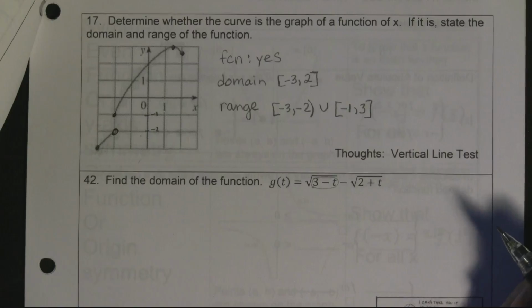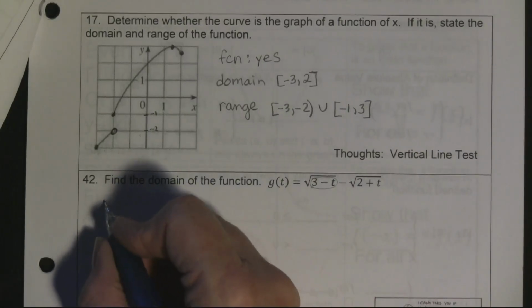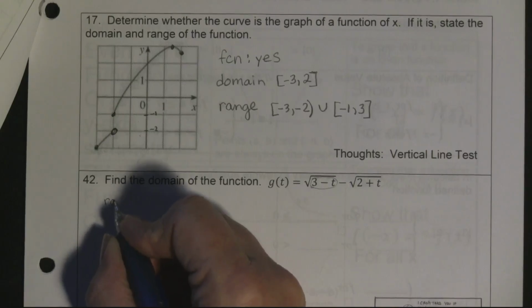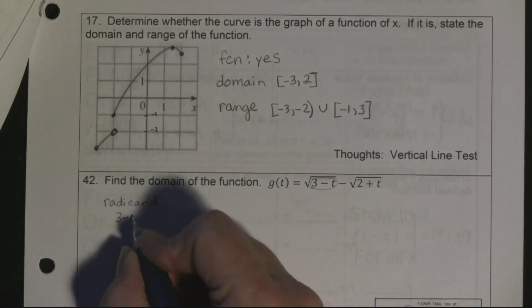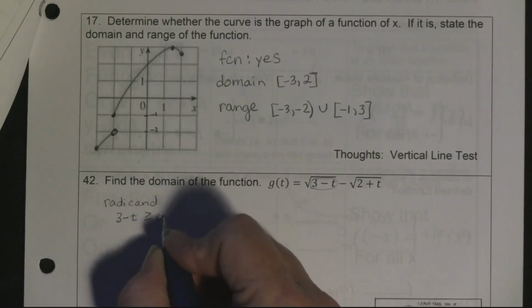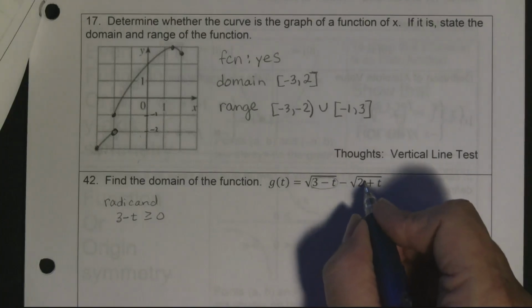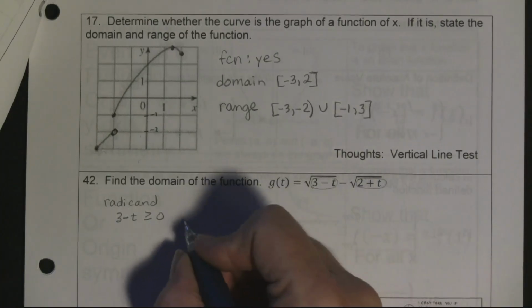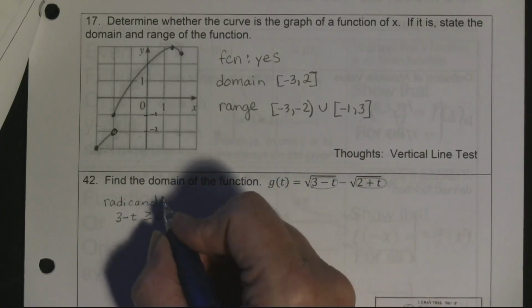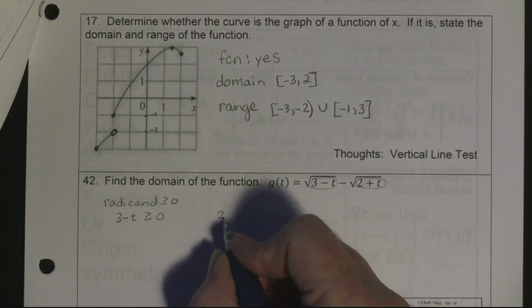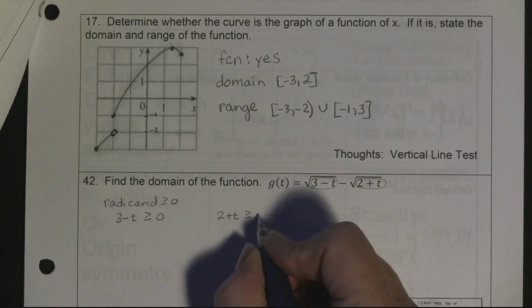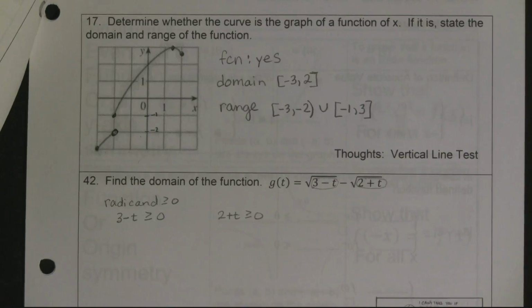The radicand has to be greater than or equal to 0. So we know that underneath the square root, the radicand, 3 minus t, has to be greater than or equal to 0. And this time we have 2 radicands. And so this other radicand, 2 plus t, has to be greater than or equal to 0. And both of these conditions have to be true in order for it to be in the domain.